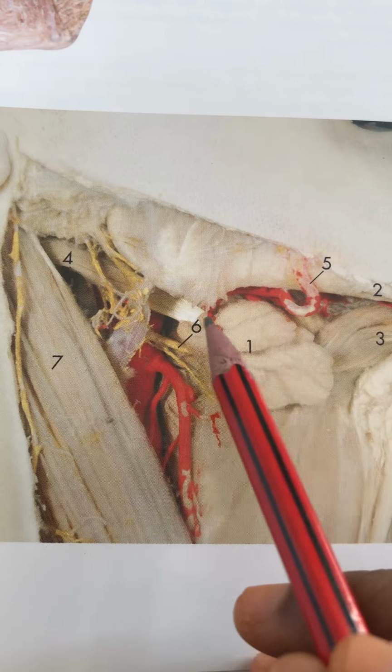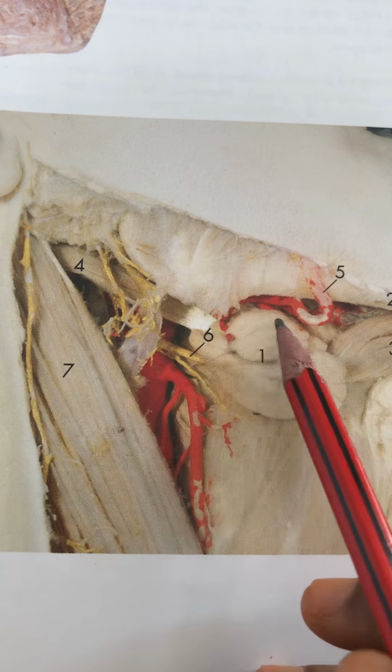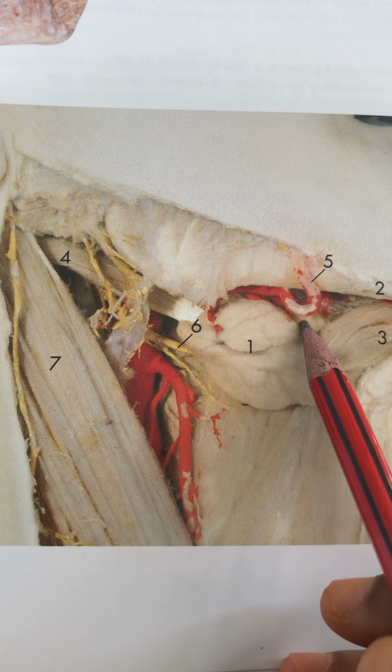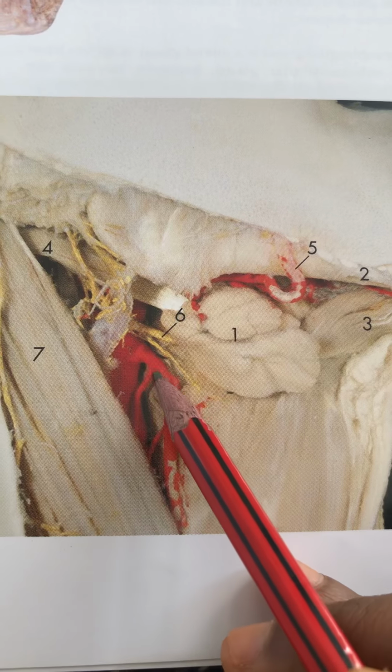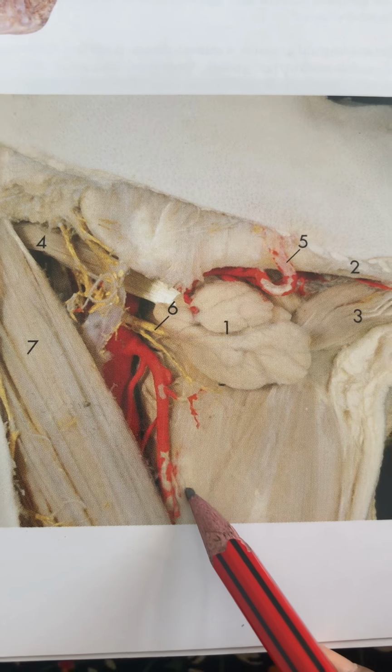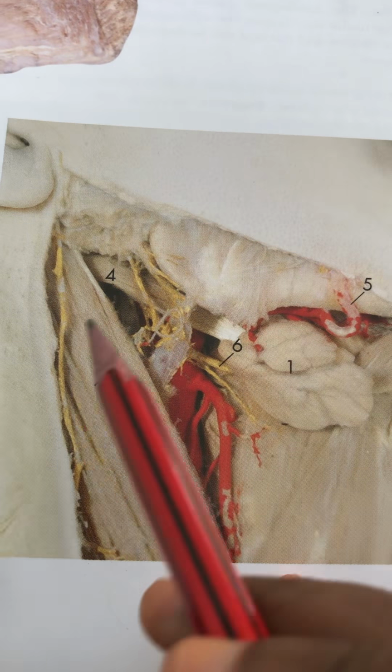So here you can see the facial artery. The facial artery is a branch of the external carotid artery and it grooves the submandibular salivary gland. And here is the carotid artery. From the carotid artery, another important branch comes down to the thyroid. This is called the superior thyroid artery. These are the branches you can see here.